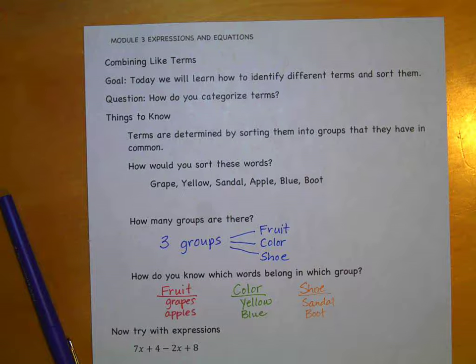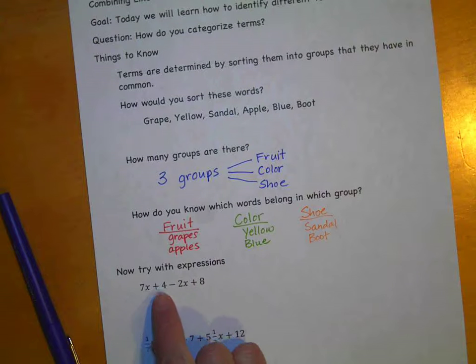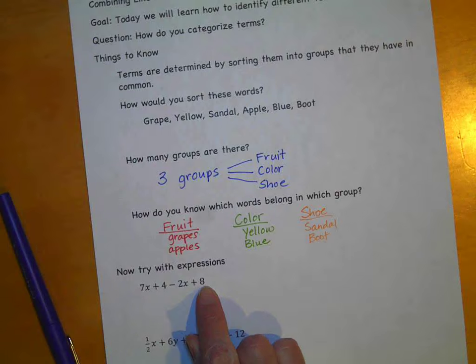Now you're going to do the same thing, but instead of English, we're switching it over to math. It says now try the same sorting thing with expressions. We have to look at what we have and decide what groups they have. I have 7x plus 4 minus 2x plus 8.